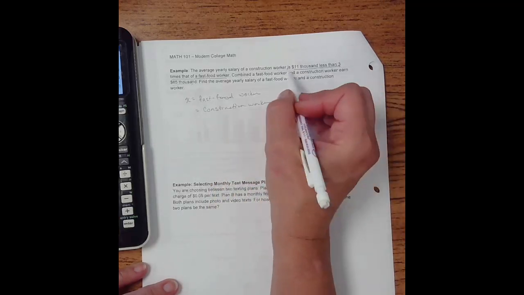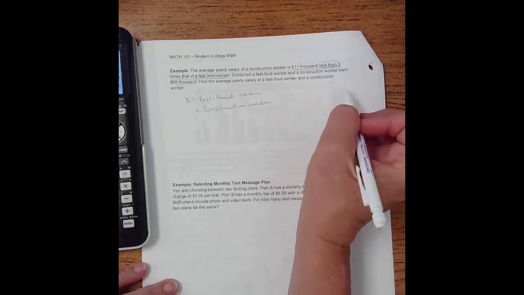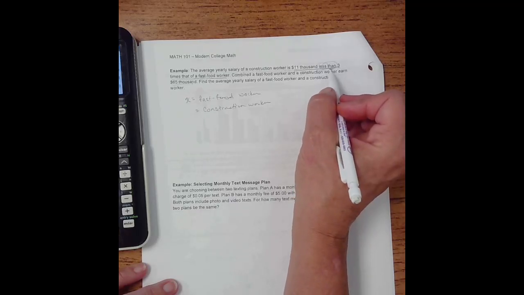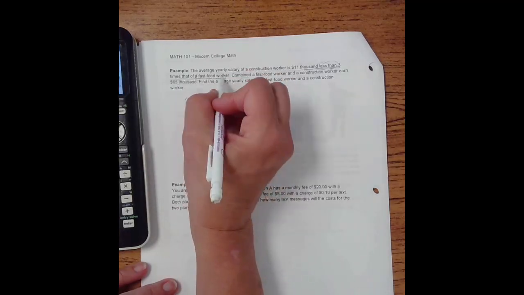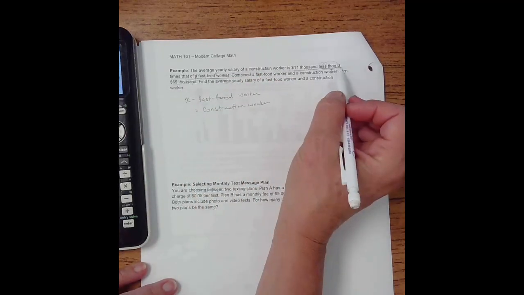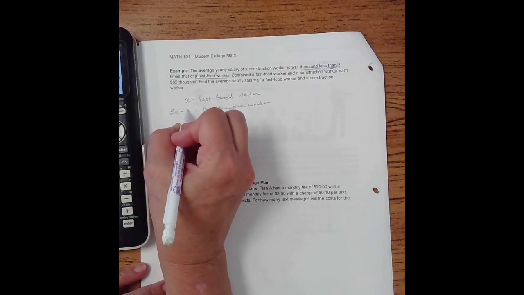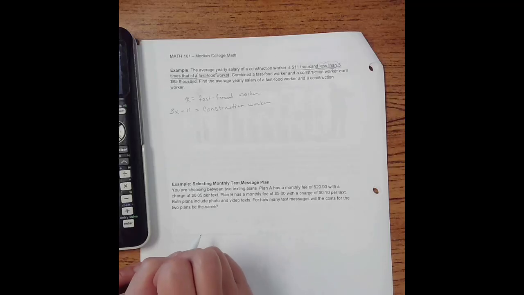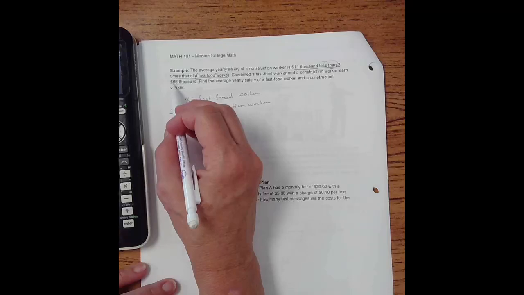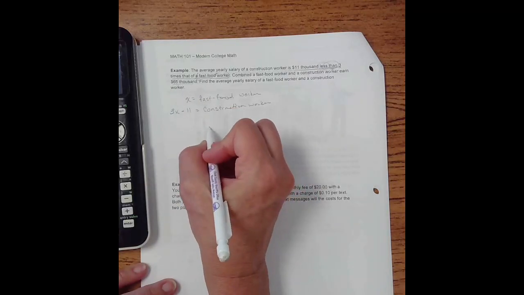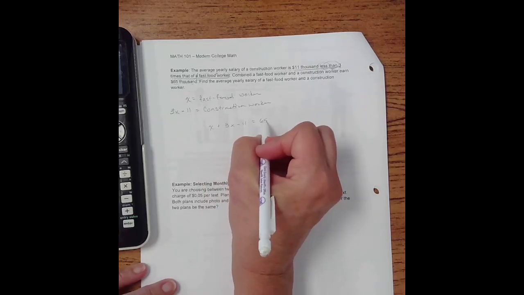Okay, so construction is 11,000 less than 3 times that of the fast food worker. Now keep in mind, there's your "less than," so we're going to move the order around. If my fast food worker is just going to be x, then I'm going to have 3 times x. It's going to go first, then I'm going to subtract the 11,000. And it says the combined earned salary is $65,000. So if I have x plus 3x minus 11, that should equal the $65,000.